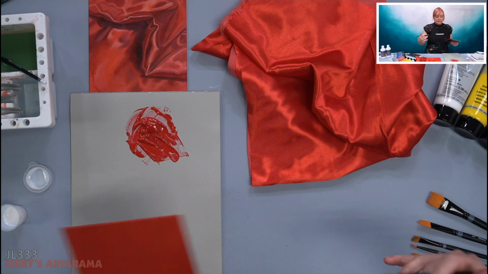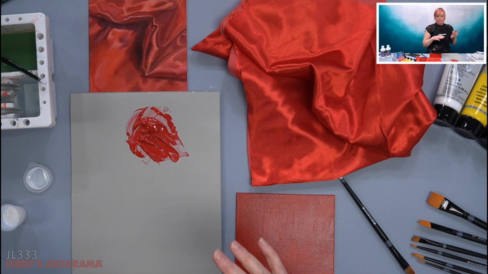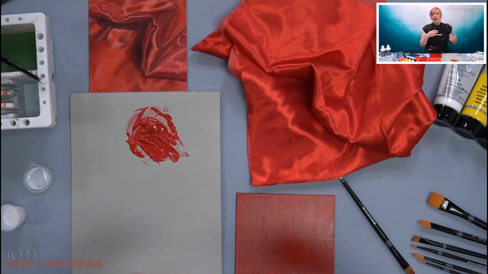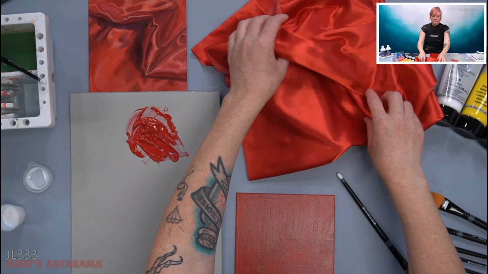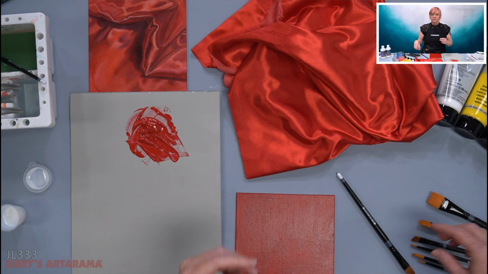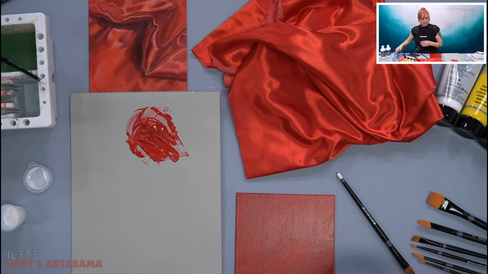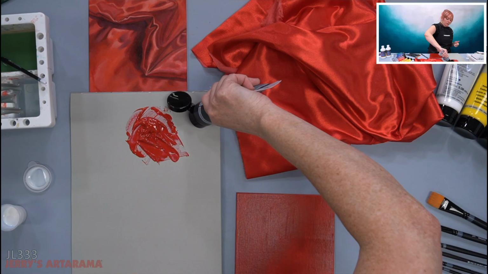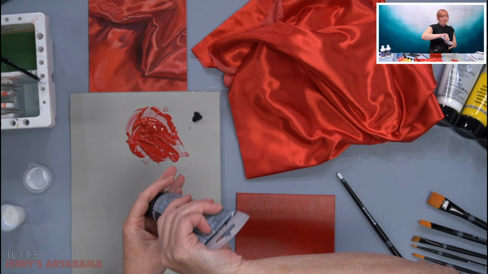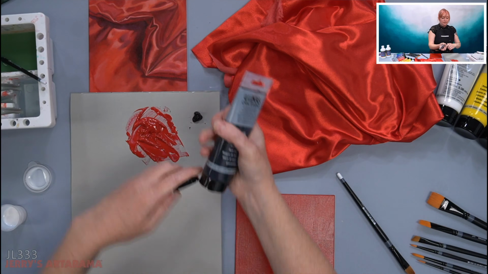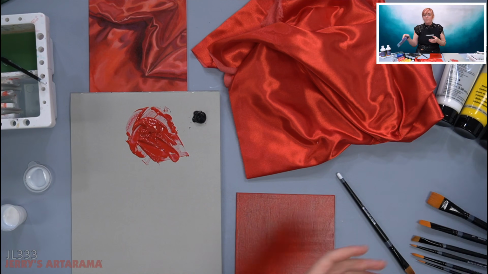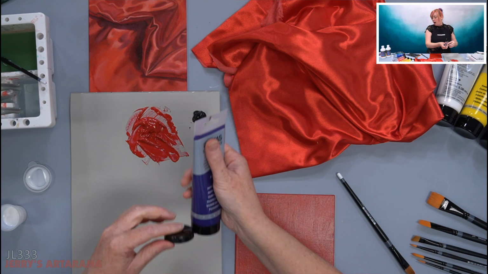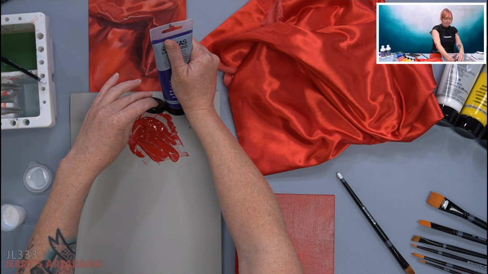Okay, so I'm going to do the exact same thing, and I'm going to add in my darks, and I'm also going to add in the highlights. Now, I already painted that, so let's do something a little bit different here. How about that? Now I'm going to add in that black color. All right, so I have the iron oxide black. This is my permanent violet.